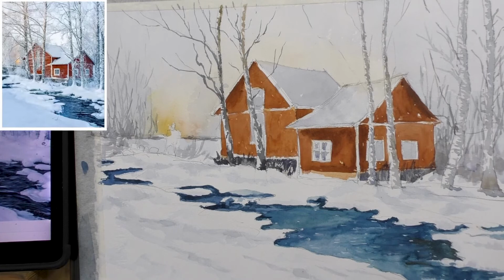But just remember that if you want wet on wet, you cannot expect the paint to be wet when you come back. So you want to make it on the spot. Otherwise, in one year.